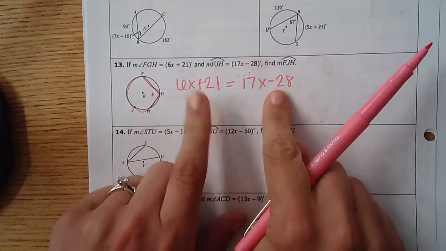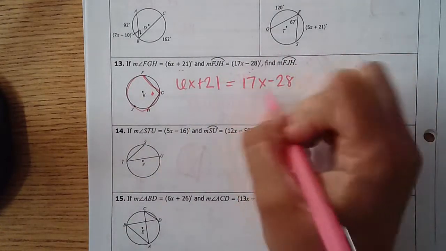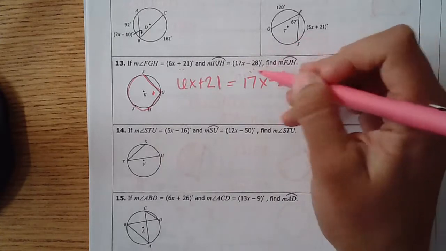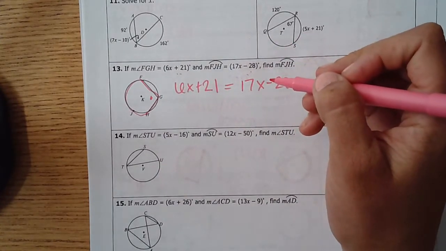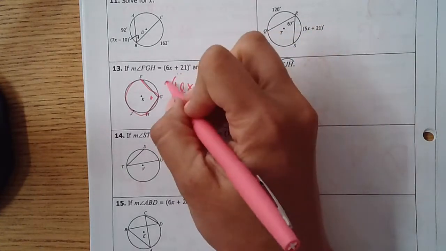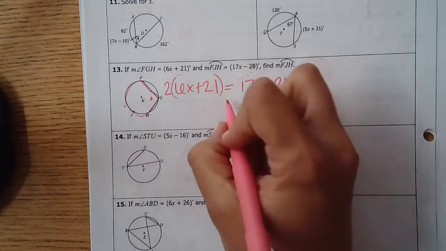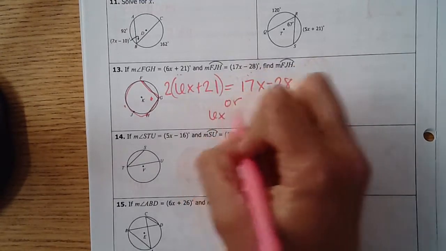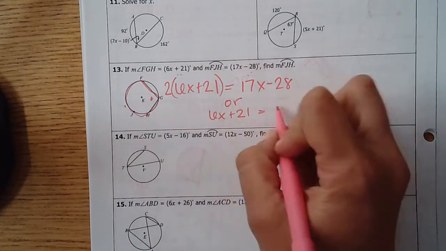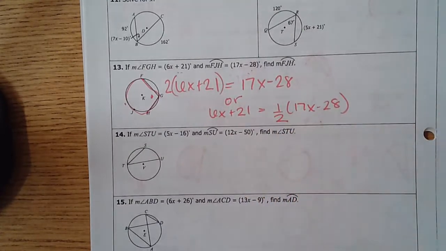One of these is half of the other, one of these is double of the other. I need 2 of these to equal 1 of those. Or you could say 6x plus 21 is equal to half of 17x minus 28.